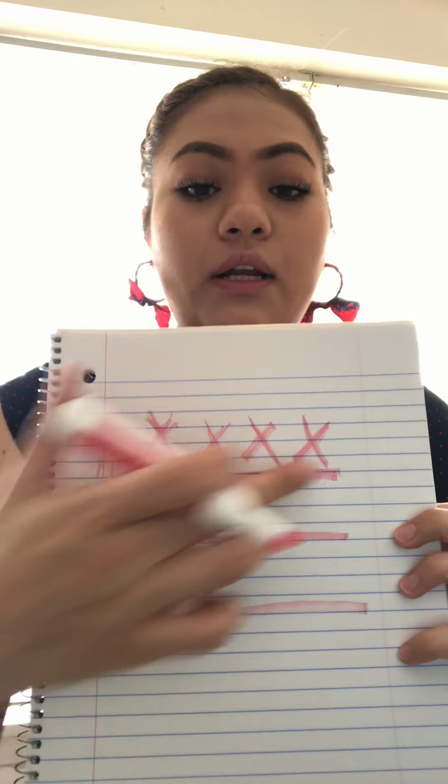3 rows. Now it says that in each row he lays 5 tiles. So how many tiles am I going to draw in each row? Think, think, think. Good job. We're going to put 5 tiles in each row. So we're going to put 1, 2, 3, 4, 5. As I'm drawing, you're drawing. In the second row, we're going to put 1, 2, 3, 4, 5.